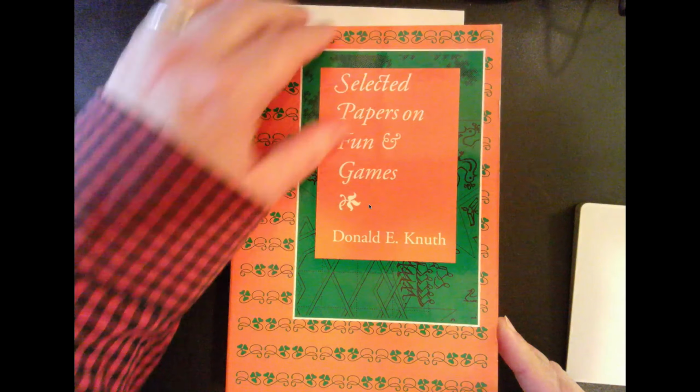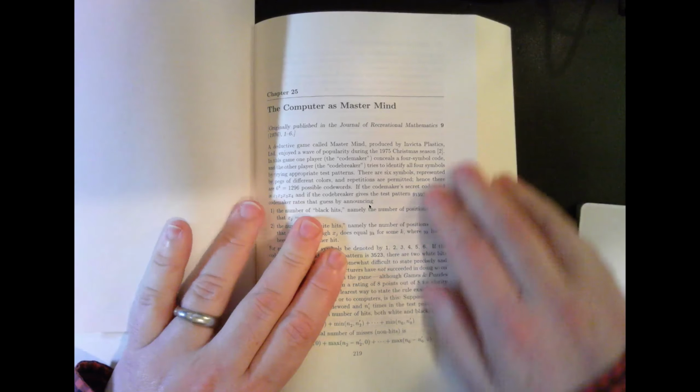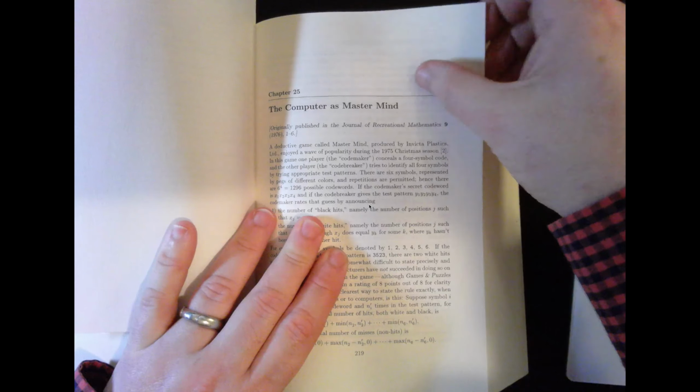I know Mastermind can seem a little confusing at first, but I regularly use it in my classrooms with students of all ages to teach concepts of computational thinking with data collection and analysis. It's a perfect example in a microcosm where you have to collect a bunch of data, and at each step you have new data that you can analyze towards finding a path to the solution. And if you have a copy of Donald Knuth's Selected Papers on Fun and Games, you can see I'm not the only nerd that's come up with this as a cool topic. Chapter 25 is a whole paper on the computer playing Mastermind.